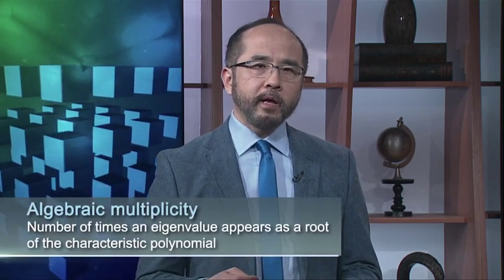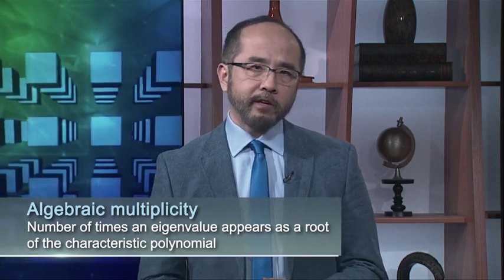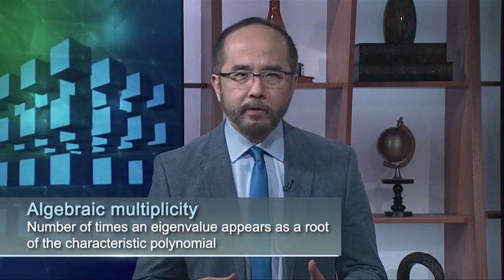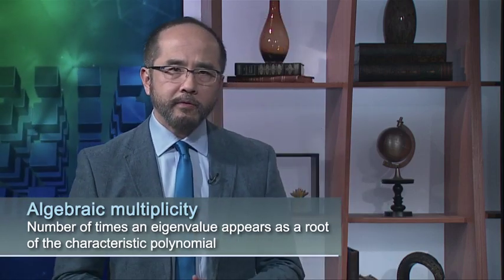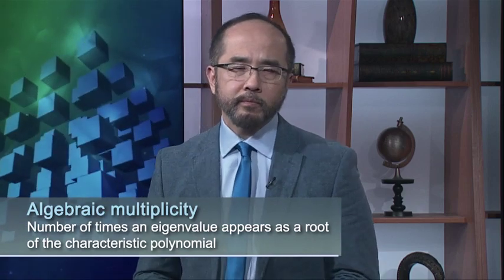It turns out that the answer is related to the number of repeated eigenvalues a matrix has. So let's give this a name. Remember that the determinant of A minus lambda I is a polynomial in lambda called the characteristic polynomial of A. And we find the eigenvalues of A by taking roots of the characteristic polynomial of A. So let's define the algebraic multiplicity of an eigenvalue to be the number of times it appears as a root of the characteristic polynomial. So if an eigenvalue appears twice, then its algebraic multiplicity is 2.